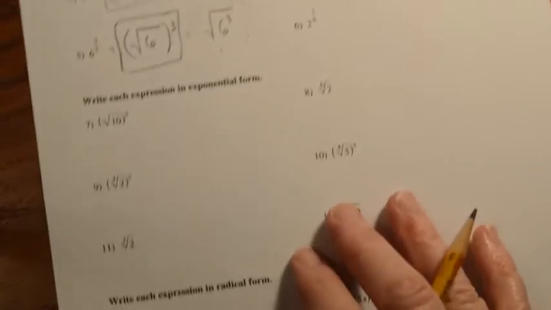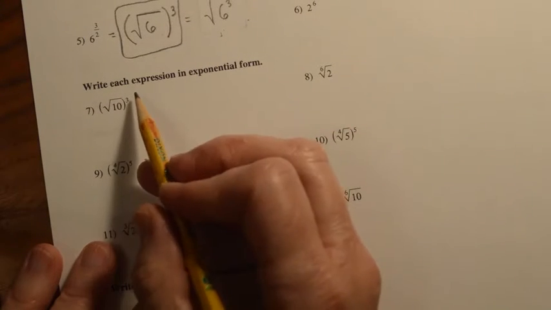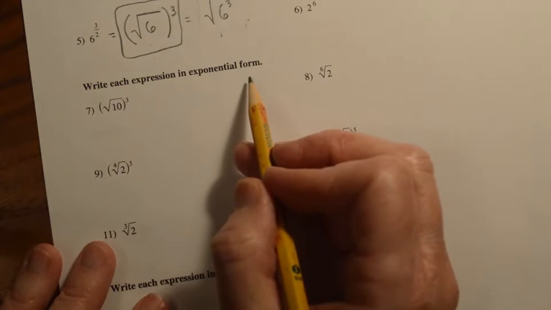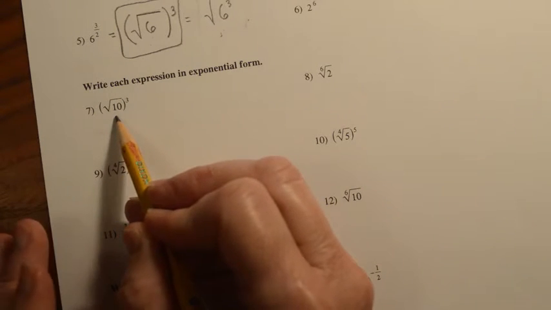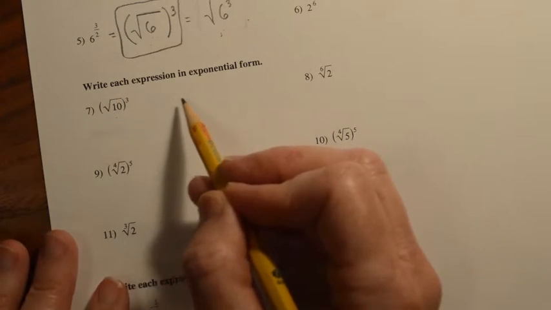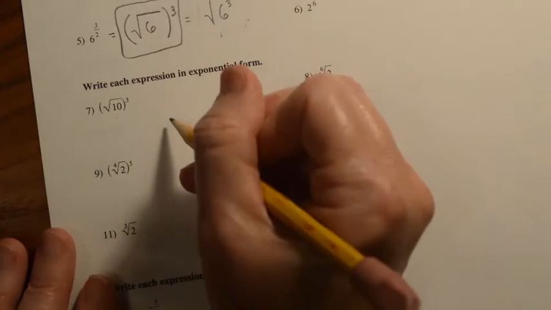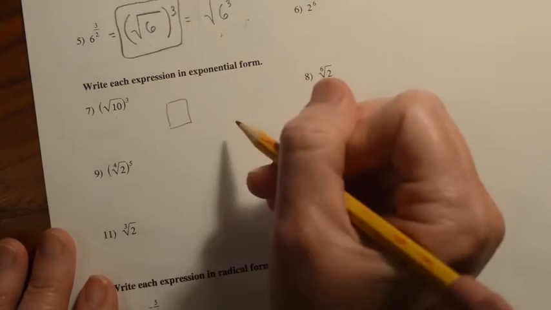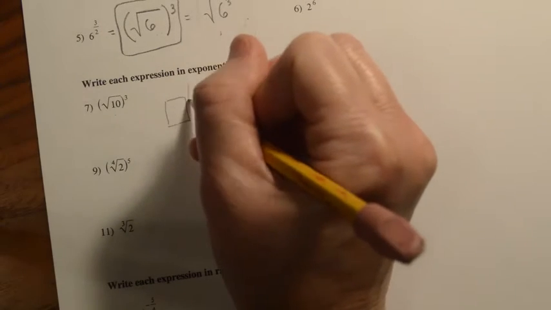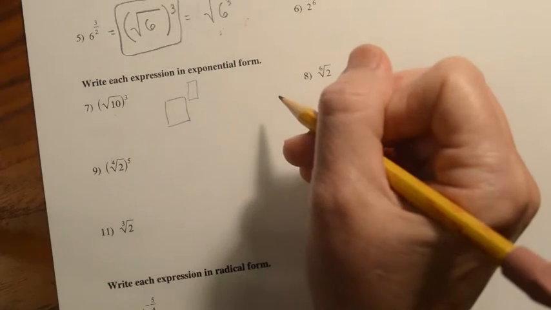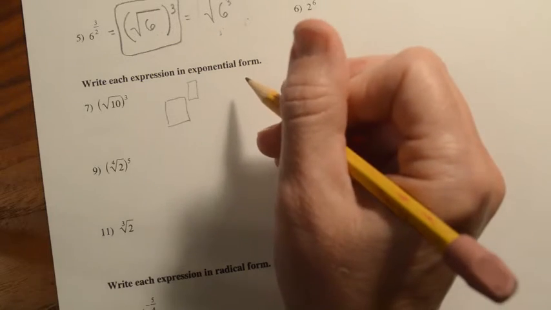Okay, so let's take a look at this next section. Writing each expression in exponential form. So this already has radicals in it and exponents, and it's asking us to write it as some numerical number, like some whole number with some fractional exponent up here. All right, so no radicals left in it. They don't want that anymore.